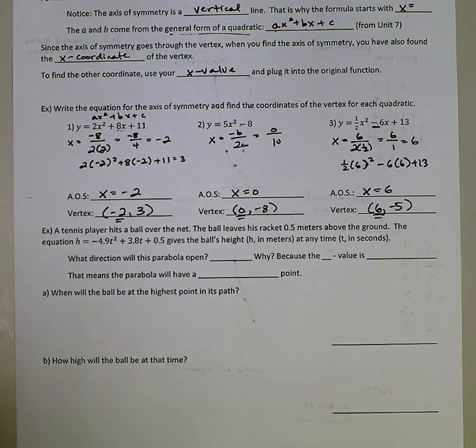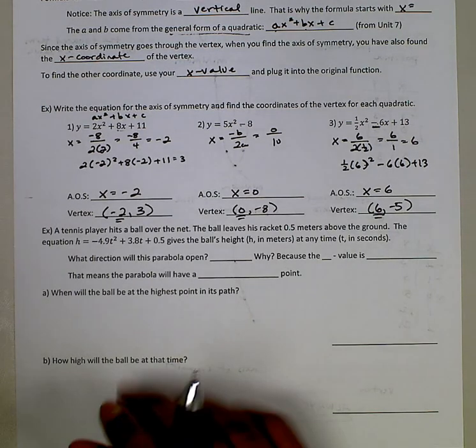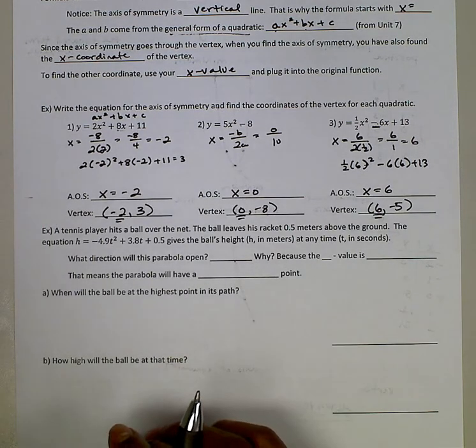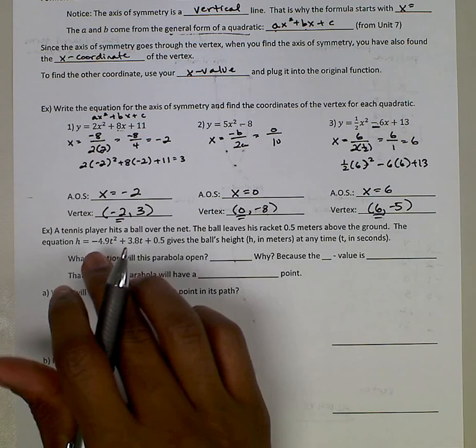Okay, so since we're here, we're going to talk about the real-world applications that we could use this for. And we'll do that with a problem. You see a lot of parabolas or quadratics in kinetics, talking about gravity and falling and all that stuff. So let's look at an example.